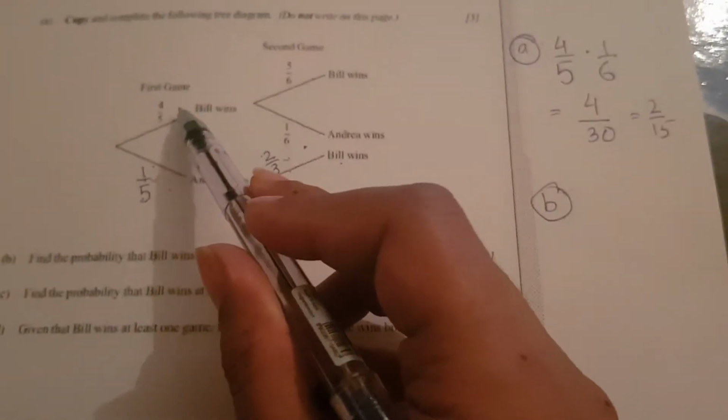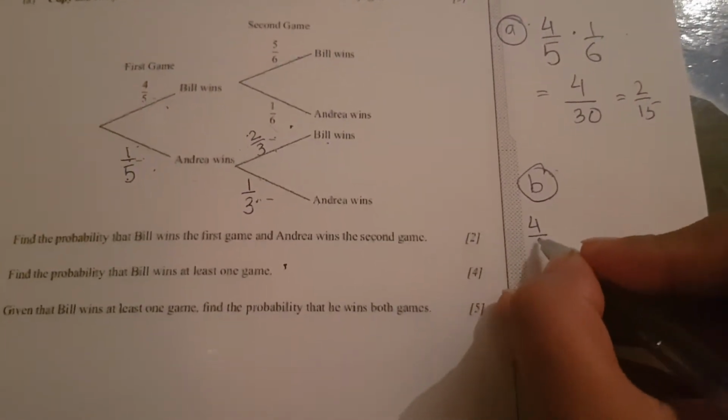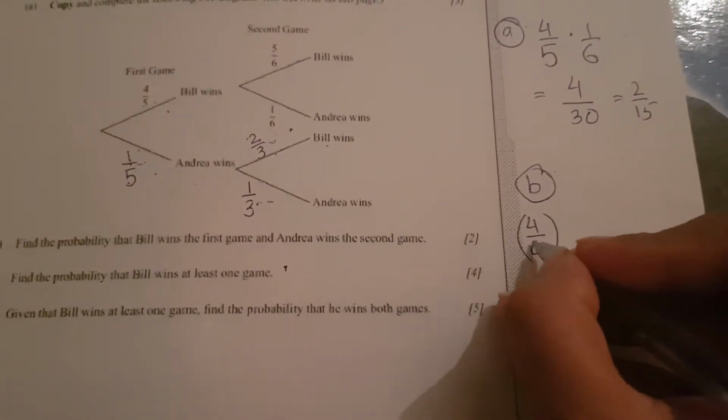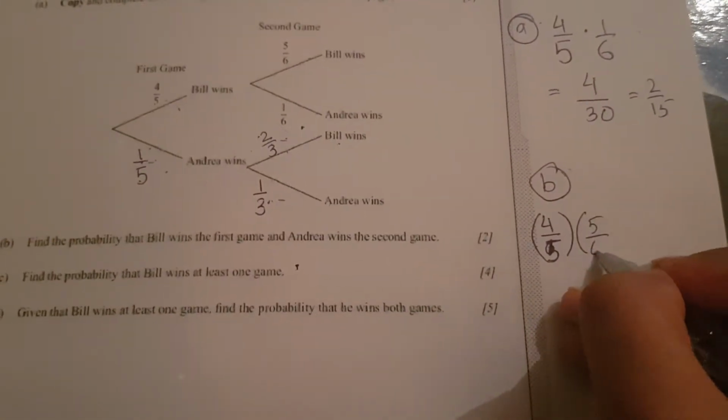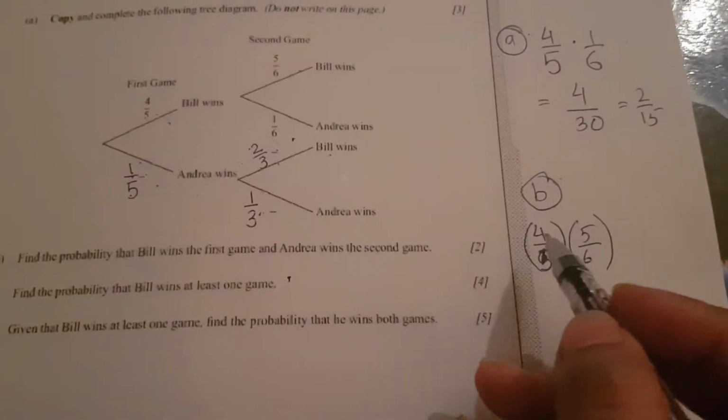When I'm moving along one particular stem, I will multiply. So 4 over 5 multiplied by 5 over 6. My one stem is completed.